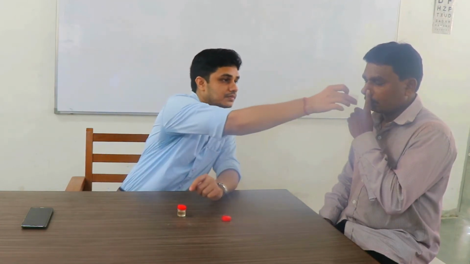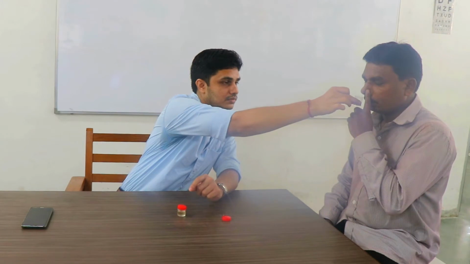So as you can see, patient can perceive the smell sensation, that is oil of clove. So patient can perceive this smell as a tincture of asafoetida.